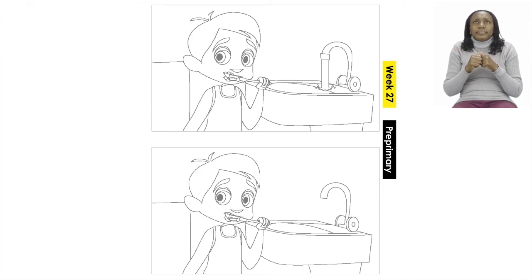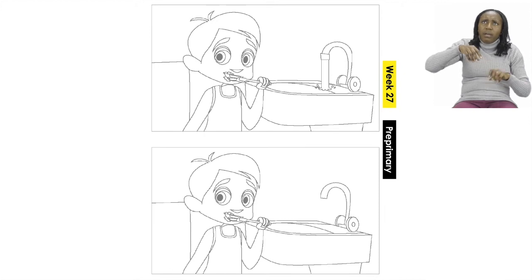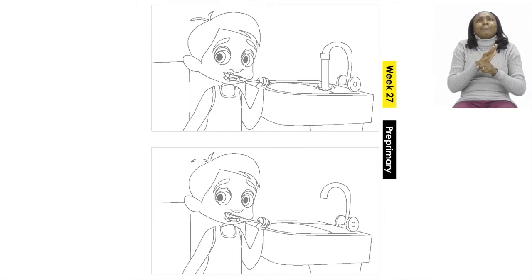Remember everyone, when we save water, we make sure that we close the taps and that no water is running freely or wasting. So I think the second picture clearly shows us the correct way of saving water. Now everyone, you can go ahead and color in the picture that shows the correct way of saving water. And I hope you will have lots and lots of fun coloring this picture.